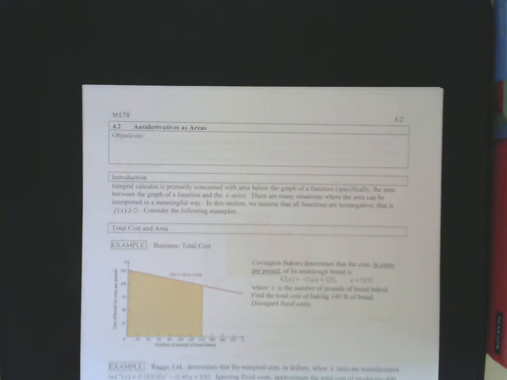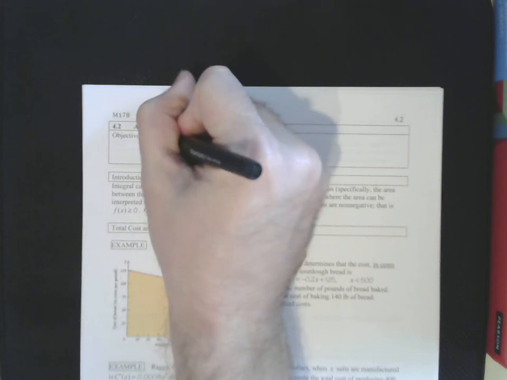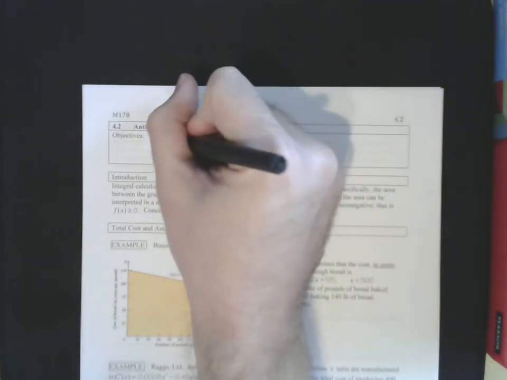Okay, section 4.2. So in 4.1, we introduced integrals and antiderivatives, and we said that we were shifting the class from what was differential calculus into the start of integral calculus. And the primary thing that integral calculus is concerned with is areas. So we're going to be looking at antiderivatives as areas in this section, and we have two things to talk about. The first is area under a curve.